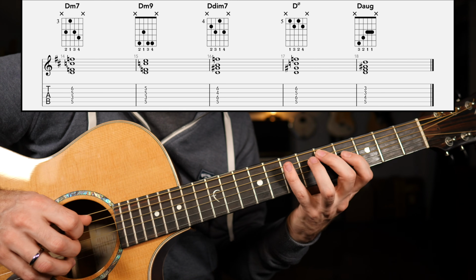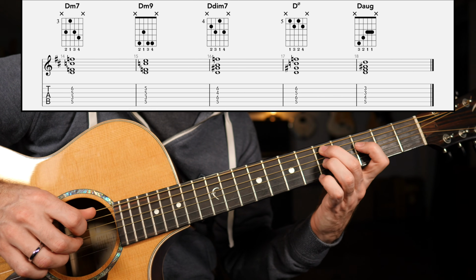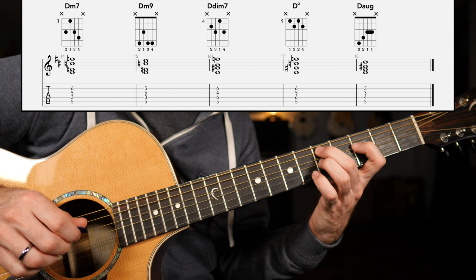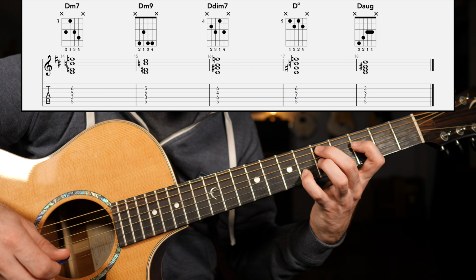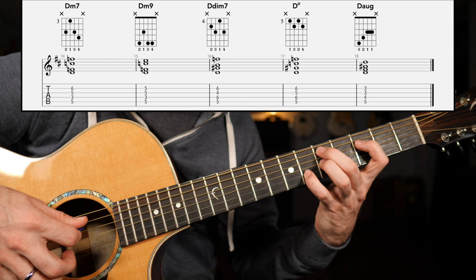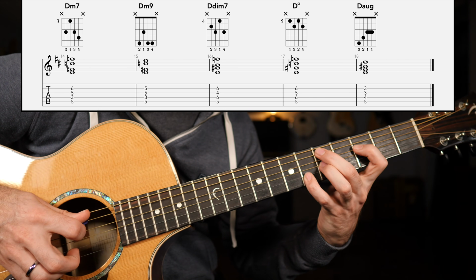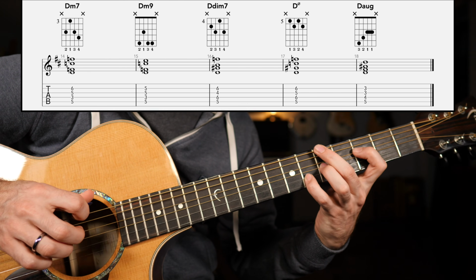All right, next we need the flatted 7 to turn this into a minor 7 chord shape. Then it doesn't hurt to add in another minor 3rd, which you should recognize on the 6th fret of the B string. Really great chord for a little bit of bossa.